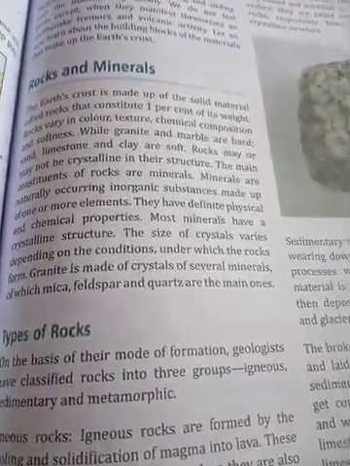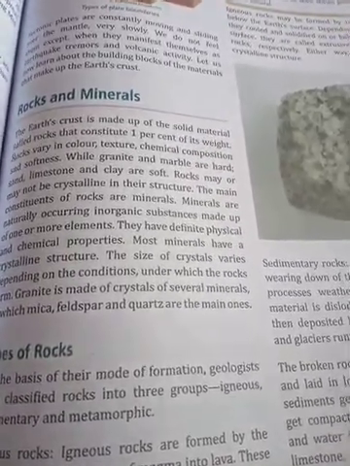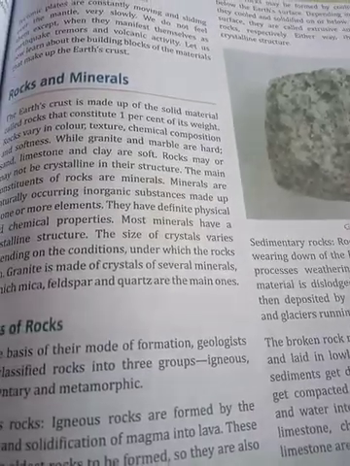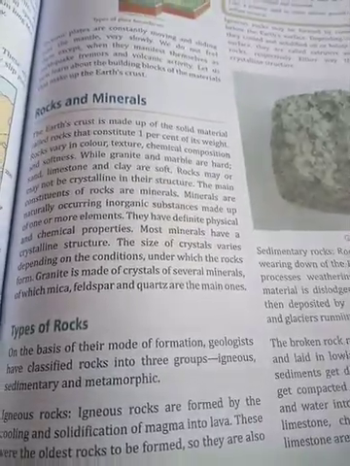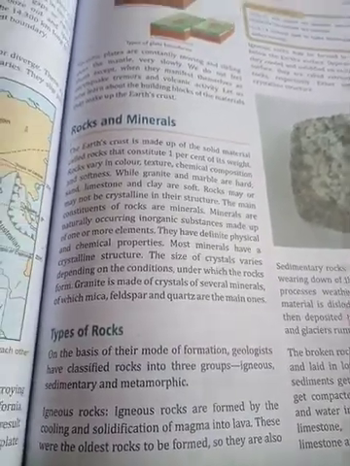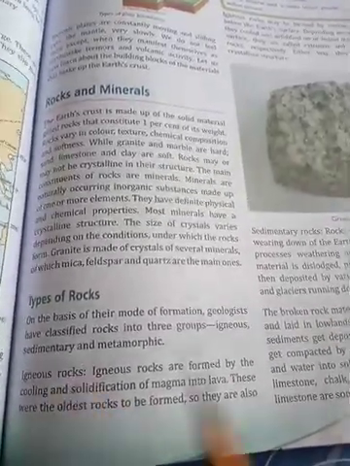The physical properties of rocks vary. There are variations in the color, composition and hardness of rock. On the basis of their mode of formation, rocks can be divided into three categories, that is igneous rock, sedimentary rock and metamorphic rock. First, igneous rock.